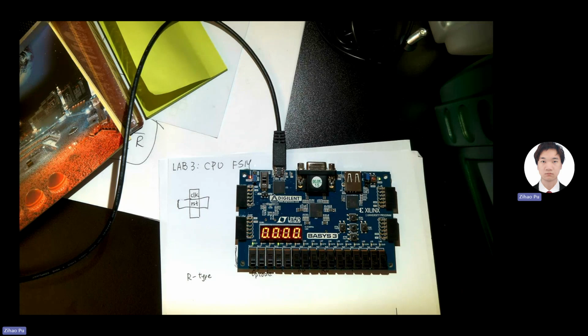I hope you have a good feeling about this CPU FSM, and I have already uploaded the test bench on our online simulator. So when you finish, you can try them on the online simulator. You can also try it with your Basys 3. So this is for task 3. If you have any questions, you can contact me right now.